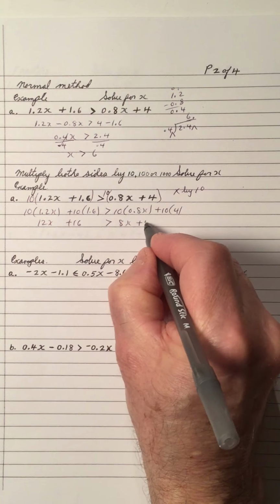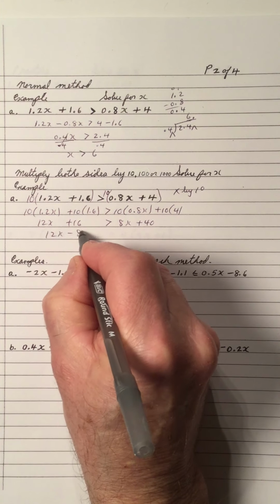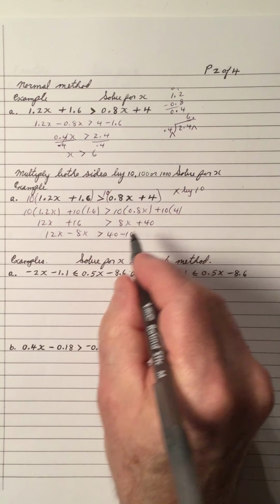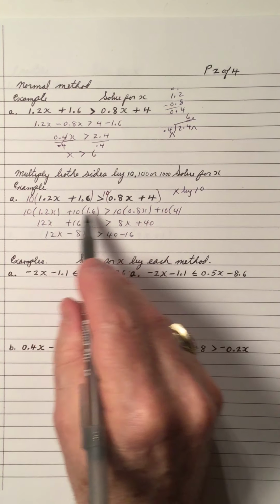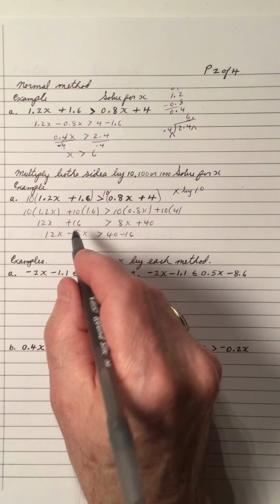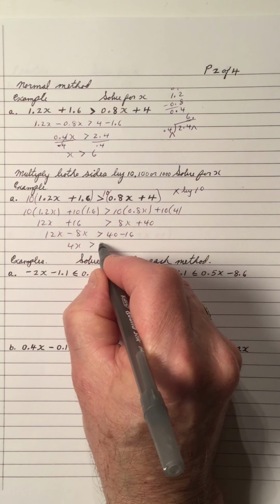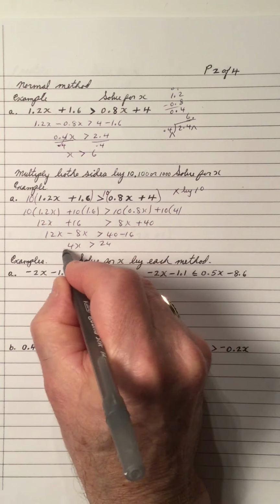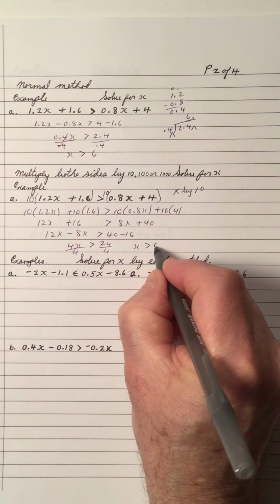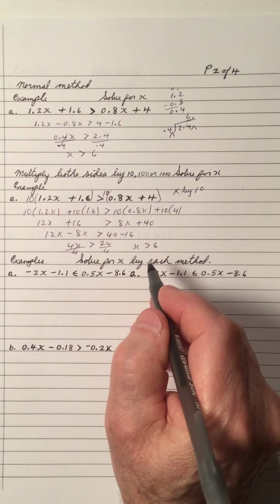So 10 times 1.2 gives me a 12 because the decimal moves one place to the right. 10 times 1.6 is 16, moves one place to the right. And 10 times 0.8x is 8x because it moved the decimal one place to the right. 10 times 4 is 40. So 12x minus 8x and 40 minus 16. Notice now when you multiply by 10 or 100 or 1,000, you have no decimals to deal with. And that's 24. Now you divide by 4, and you get x is greater than 6. You divide by a positive number so the inequality doesn't change around.